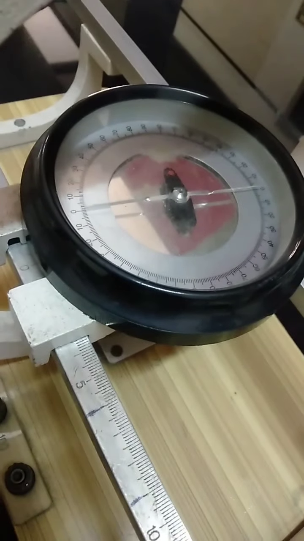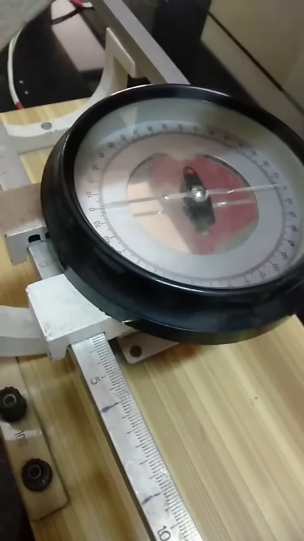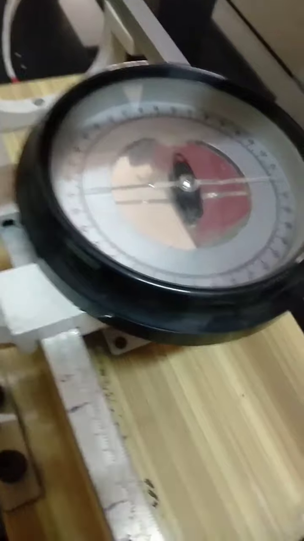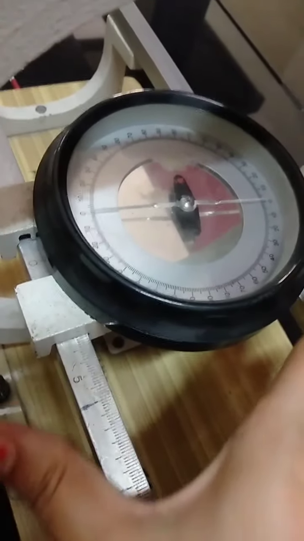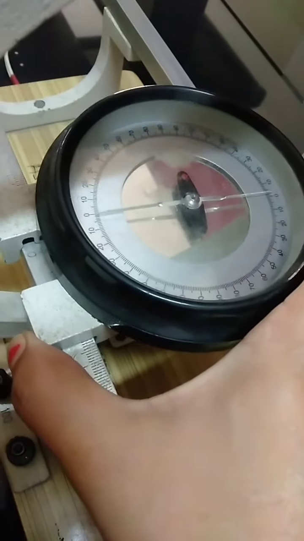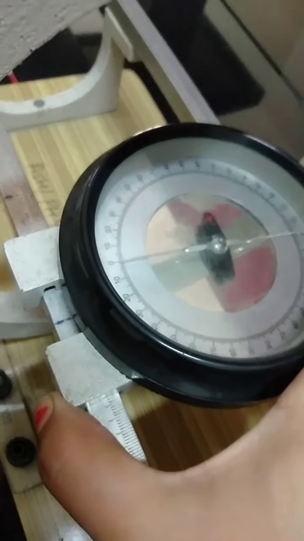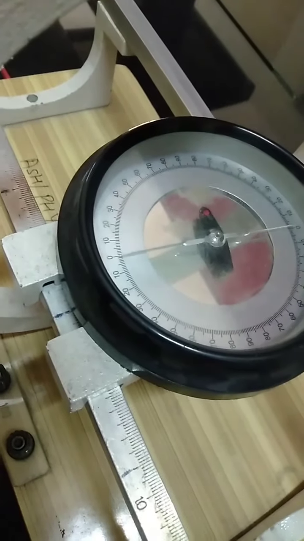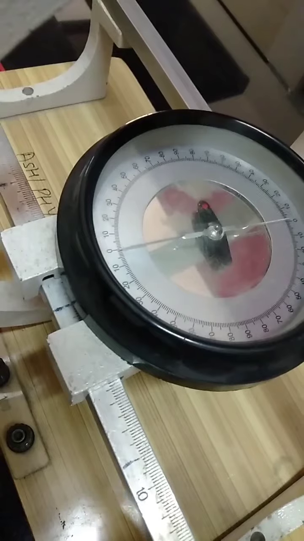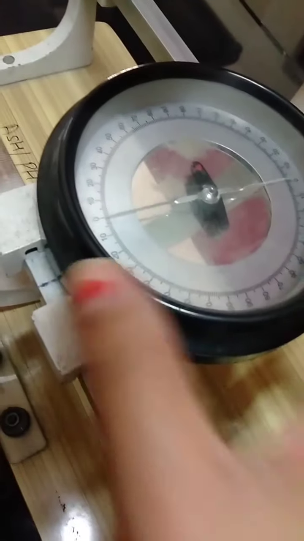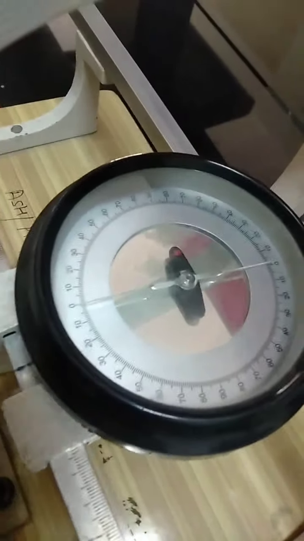So beta was the movement from the zero point to the left hand side, and now I am going to take the distance along the right hand side. On the right hand side I have marked 3 centimeters here. Along with 3 centimeters I will show you the deflection.